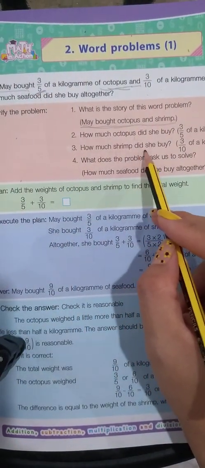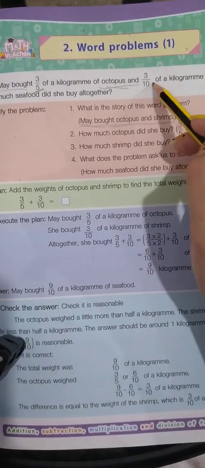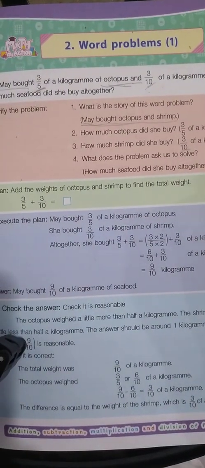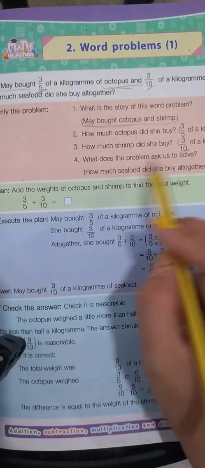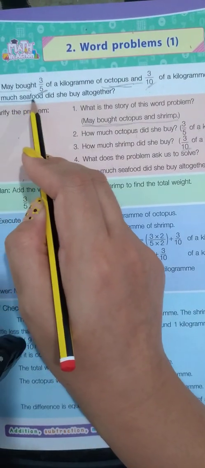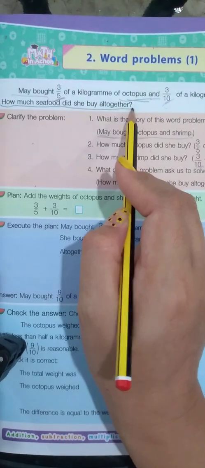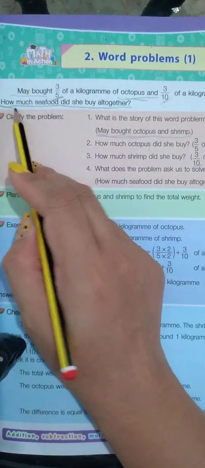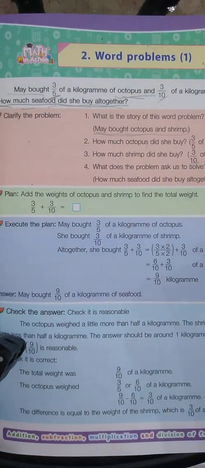How much shrimp did she buy? 3/10 of a kilogram. What does the problem ask us to solve? The problem asks us to solve how much seafood she bought altogether.